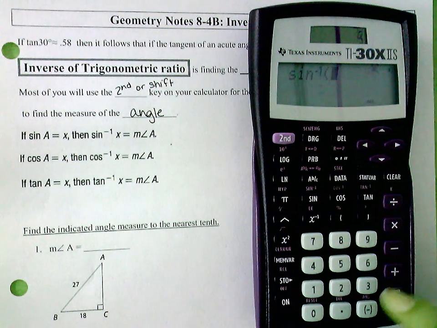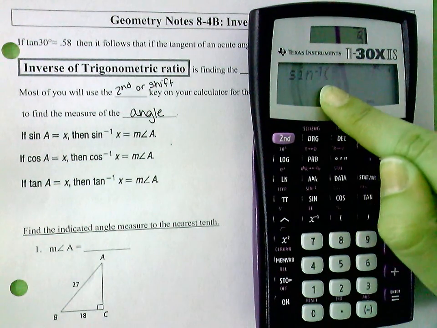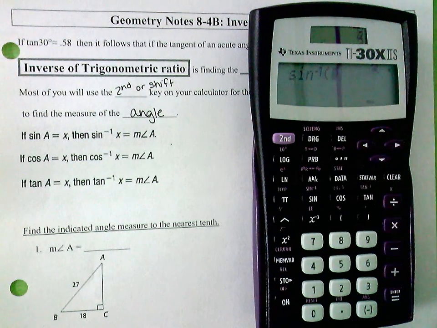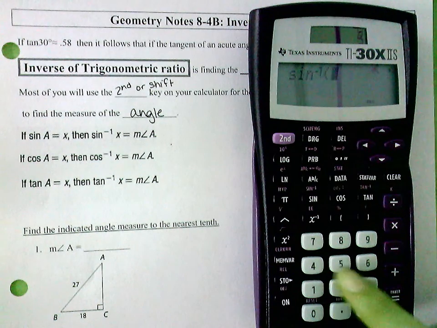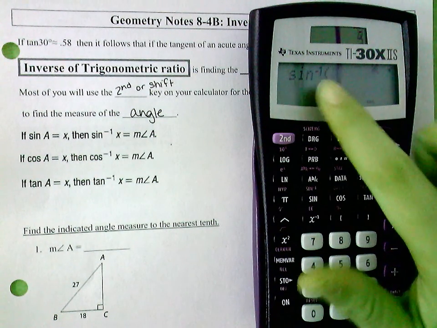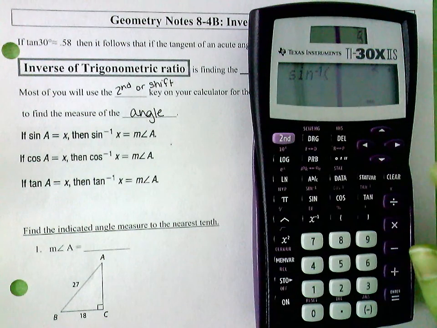On some, however, it won't pop up on your screen. Instead, you'll have to type in your ratio of sides first, and then you'll type in second and press sine inverse.